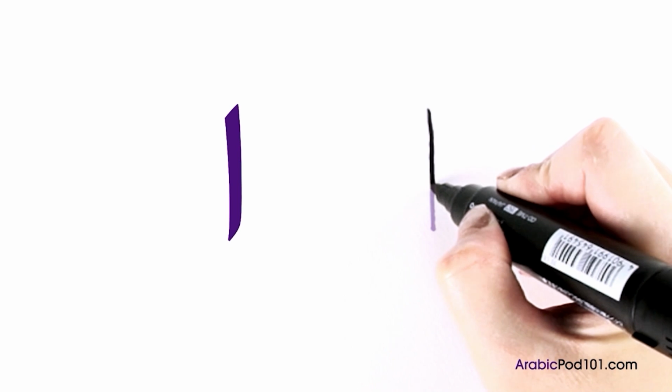Alif is very easy to write. It's basically a vertical stick. Now it's time to take out your pens and pencils. We're going to practice writing. Find some paper and follow along. We'll practice writing them so you can get used to the shapes. Okay, here we go. Alif. Nice. Time for the next letter?